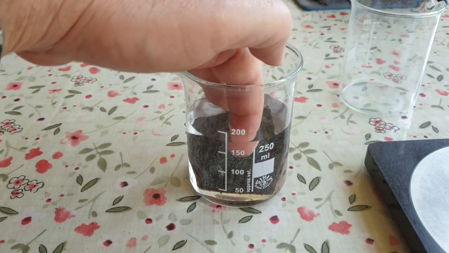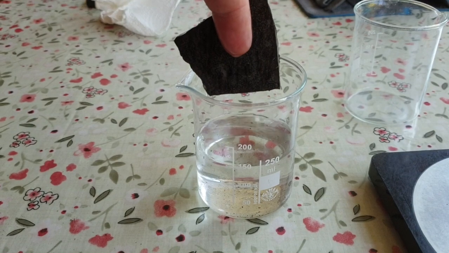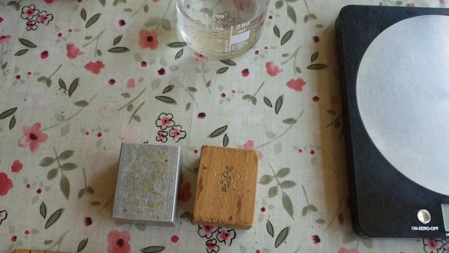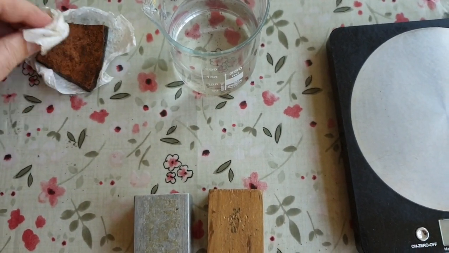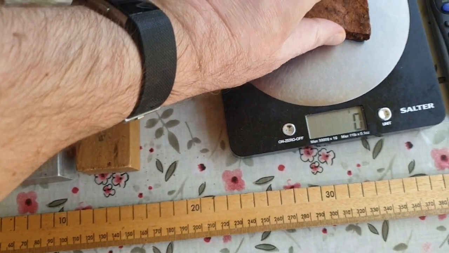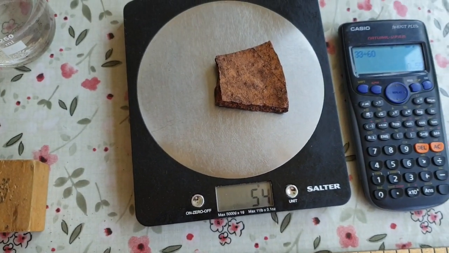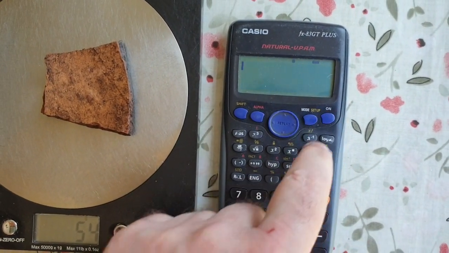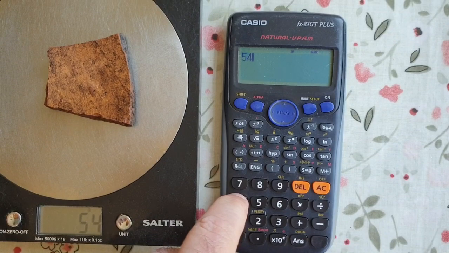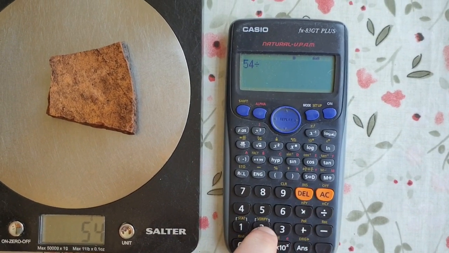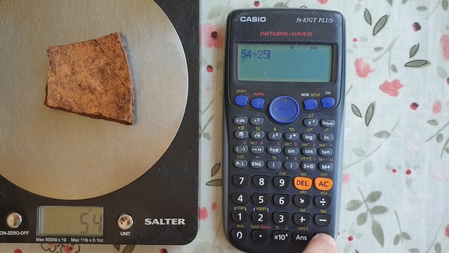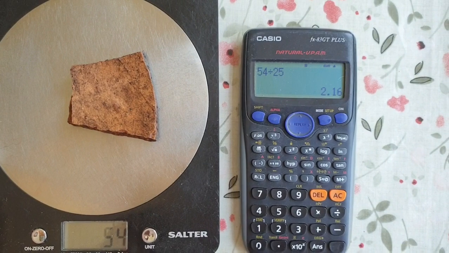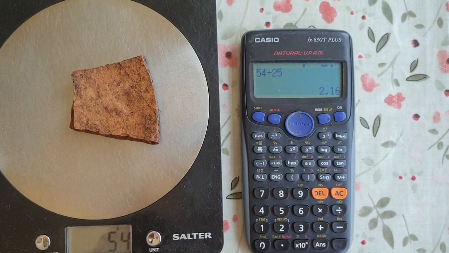So let's see if we can actually work out what the density of this porcelain is. I can't remember what the mass was, so I'll just measure the mass again very quickly. Here we go. That's right, 54 grams. So I go back to my calculator. I'm expecting it to be bigger than 1 because it did sink. So 54 divided by 25, and the answer, there we go, 2.16 grams per cubic centimetre. So that's probably about right.